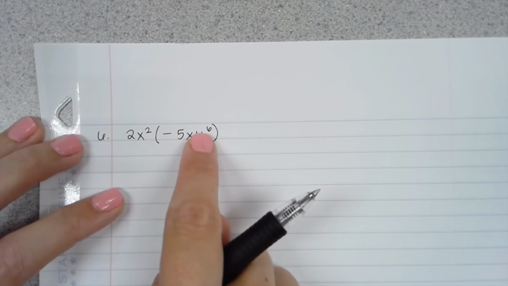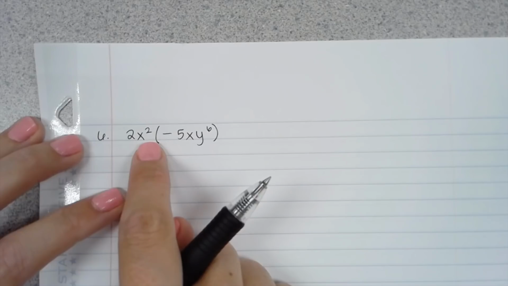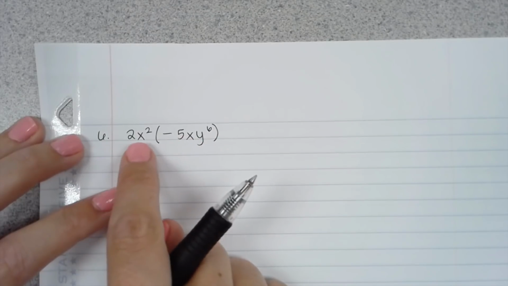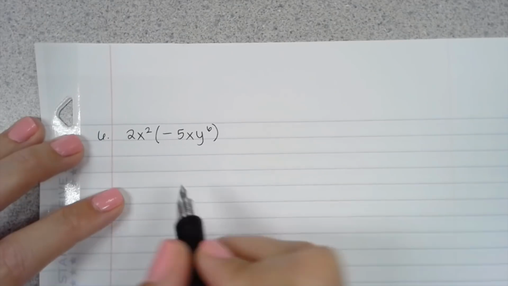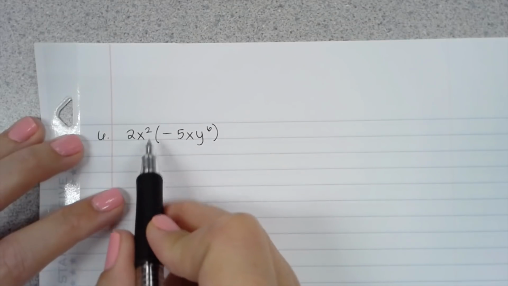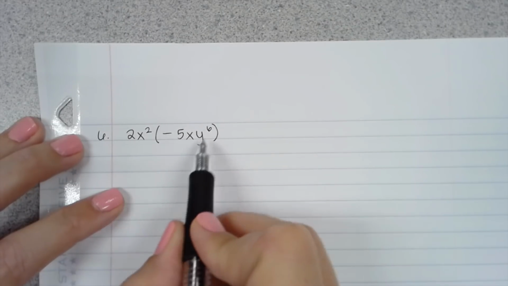Because this one and this one are connected with parentheses, that means multiplication. You might also look at it and think that you couldn't add or subtract these together because they're not like terms. So multiplication would be the only operation that you could do.